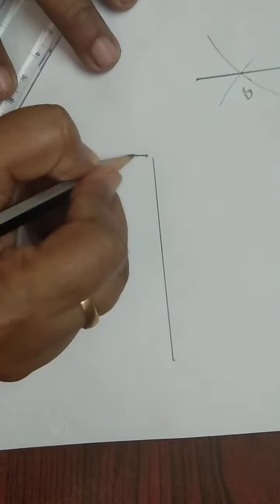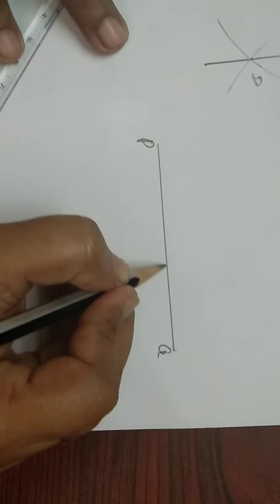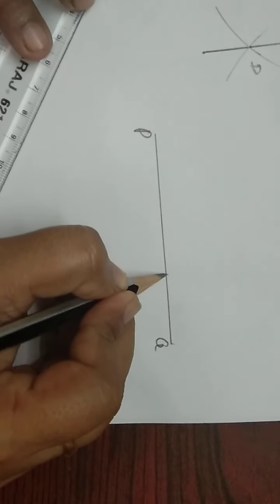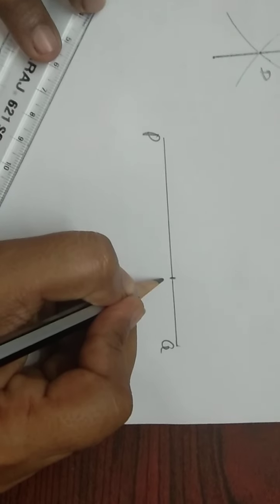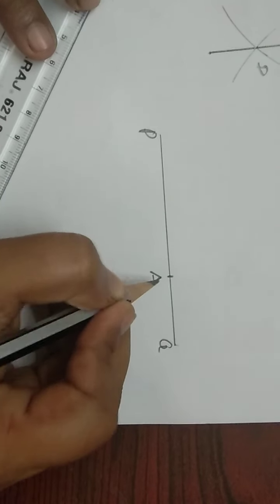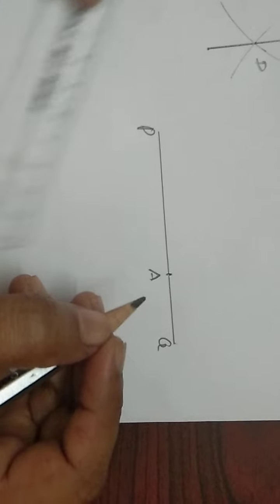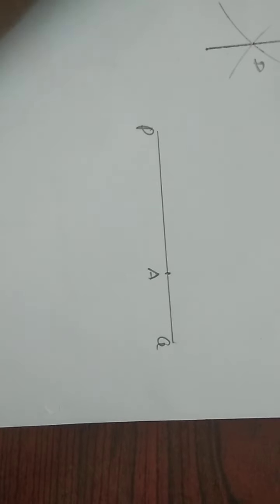Here is a line segment PQ. At PQ, here I have marked a point A. Through A, I want to draw a perpendicular, not perpendicular bisector, perpendicular.